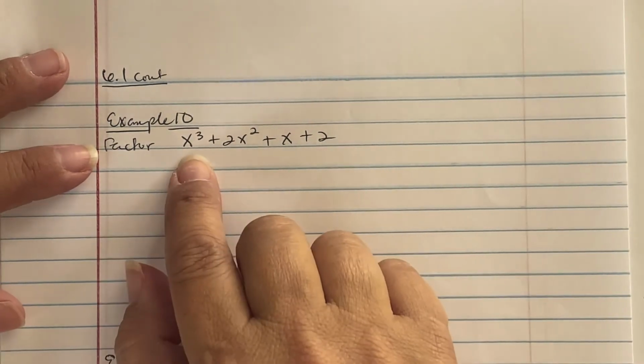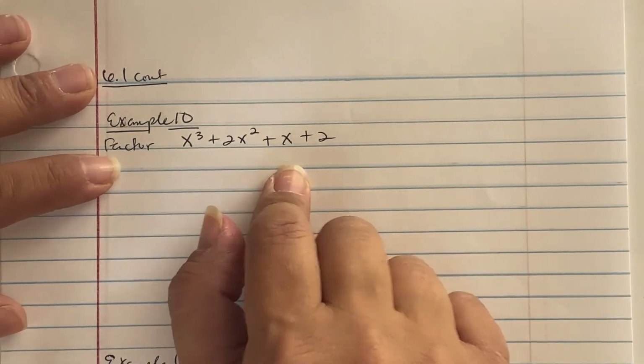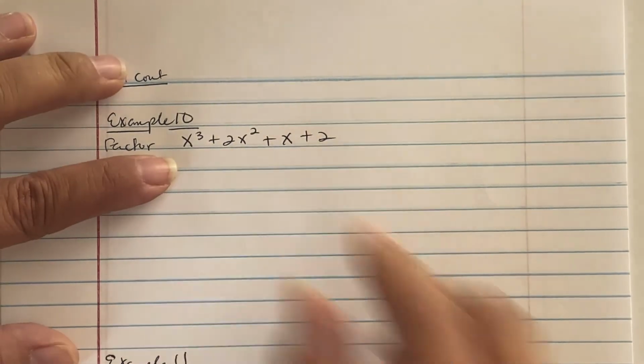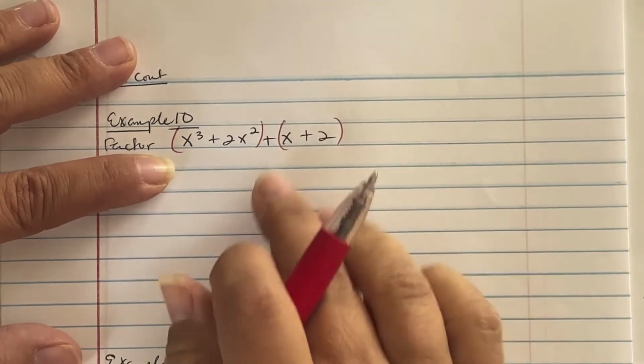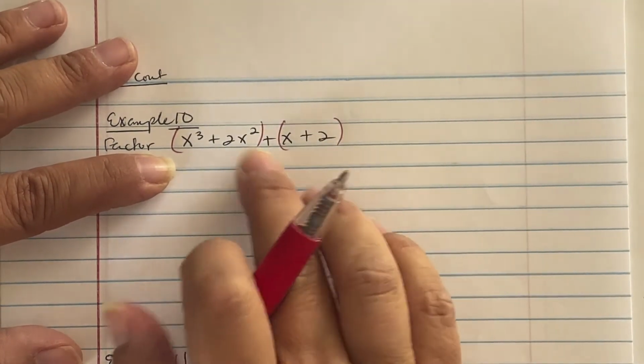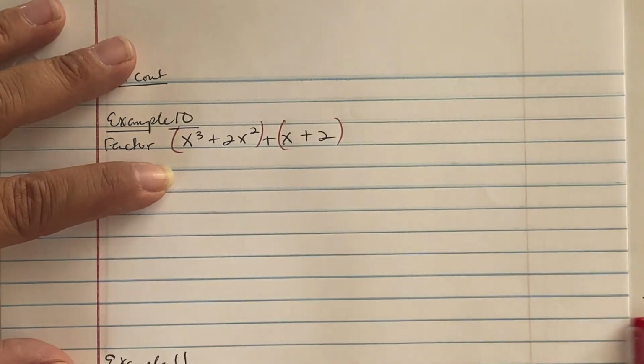Example 10 says factor x cubed plus 2x squared plus x plus 2. Notice that there are 4 terms. Grouping only happens when we have 4 terms. So you're going to put parentheses around the first 2 and the second 2, and leave the sign in the middle blank.